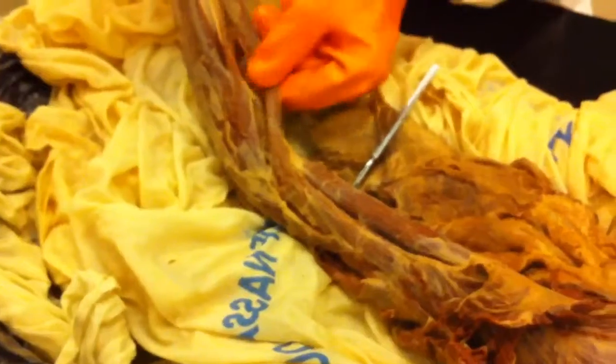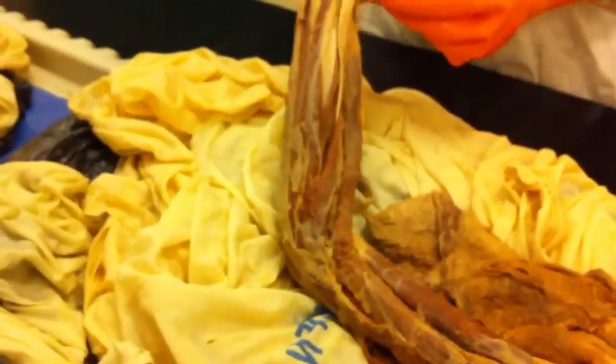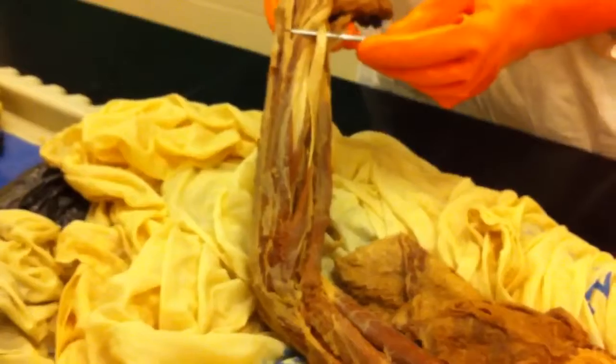Now, once again, what is this one? It only goes this way. Brachioradialis. That's correct. Now, what is that one? That is the extensor digitorum.